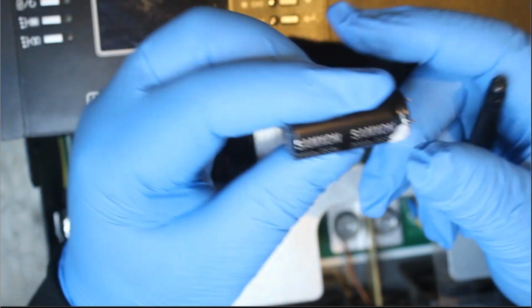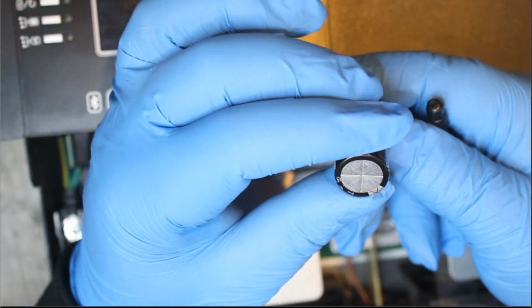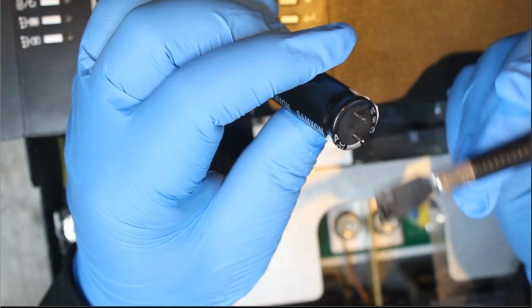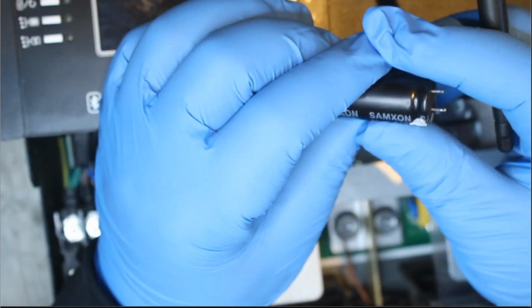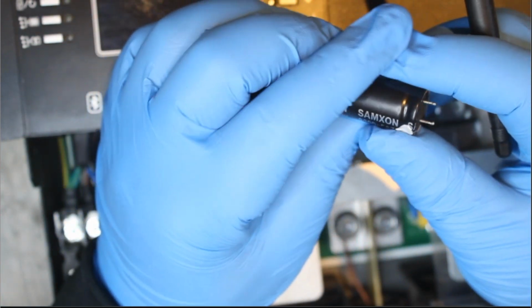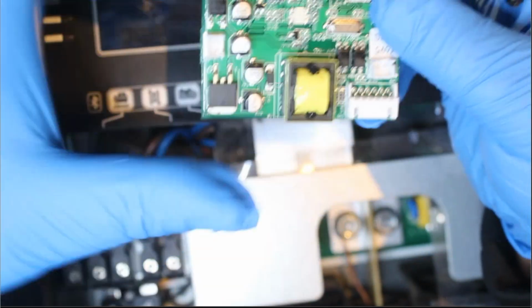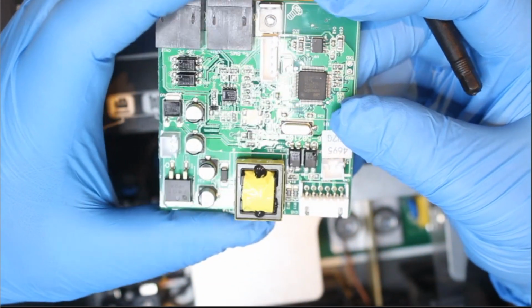That is because the capacitor is now charged. So if it's charged like that, you still have a voltage there. So it's very important to discharge the capacitors, because if you work on the board while the capacitors are charged, you've got the risk of damaging electronics.